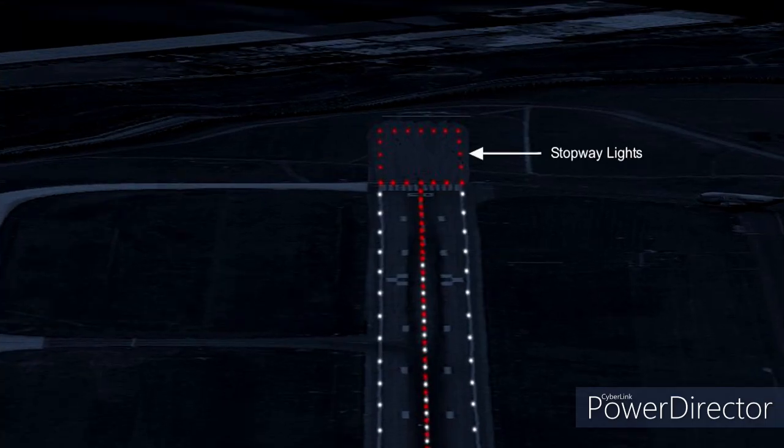Stopway lights shall be provided for the full length of the stopway and be in 2 parallel rows that are equidistant from the centerline and coincident with the rows of the runway edge lights. They will also be provided across the end of the runway. The lights will be fixed unidirectional lights showing red in the direction of the runway. You can see an example of the layout here.